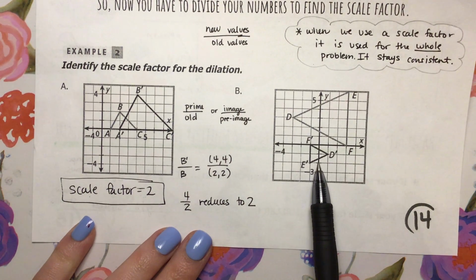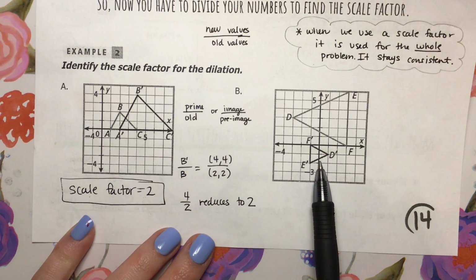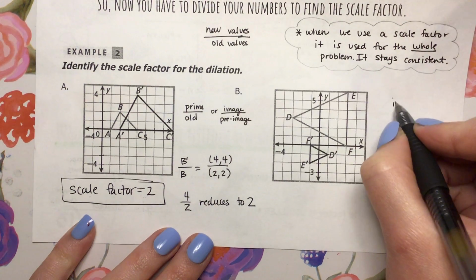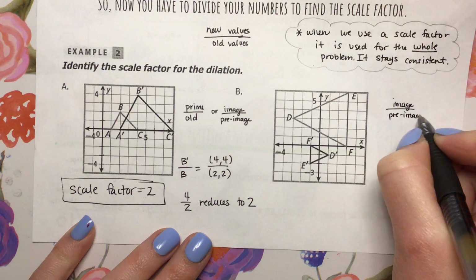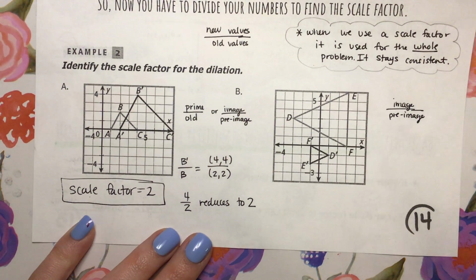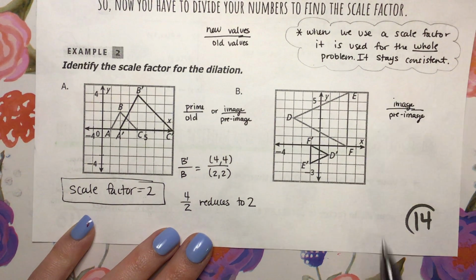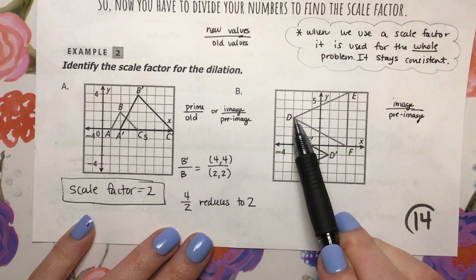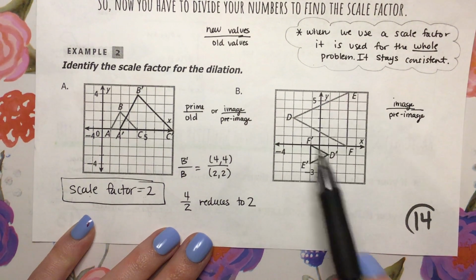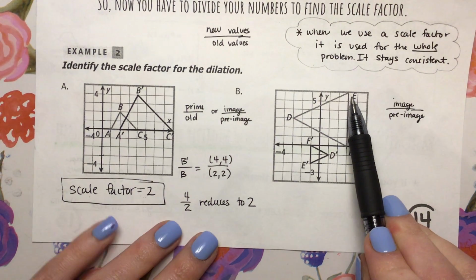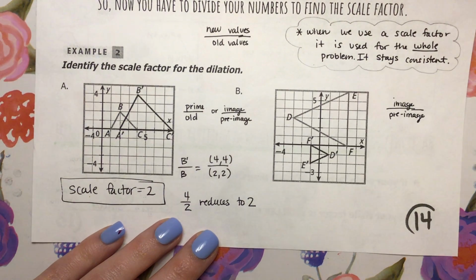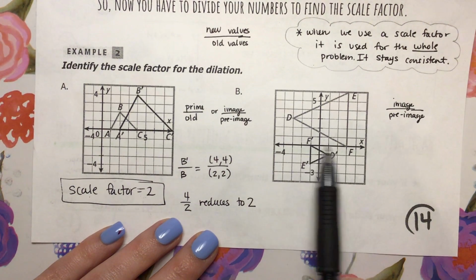Let's do that again over here. We're going to do prime over old, or image over pre-image. So choose a coordinate, but make sure that you're making them line up. So D prime has to go with D, F has to go with F prime, E has to go with E prime. Okay, so choose one that you like. It really doesn't matter. I'm going to do F and F prime.